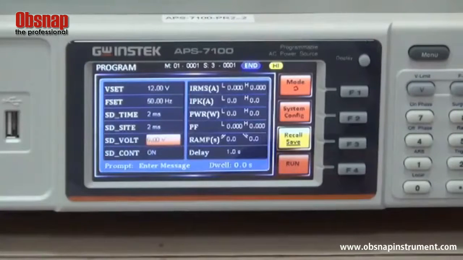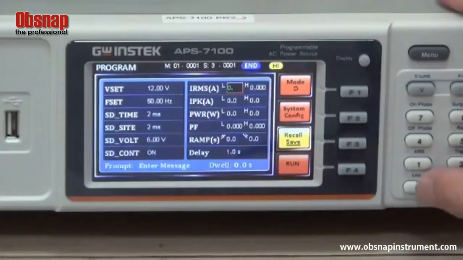Next, set IRMS spec determination conditions. Turn knob to IRMS AL and press Enter. Input 0.011 and press Enter to set the floor for the IRMS as 11 milliamp.